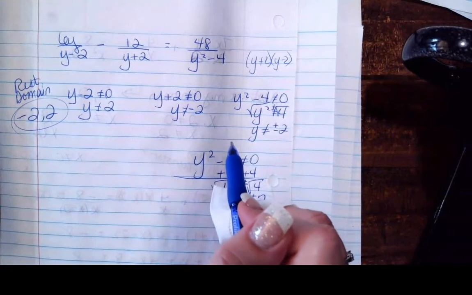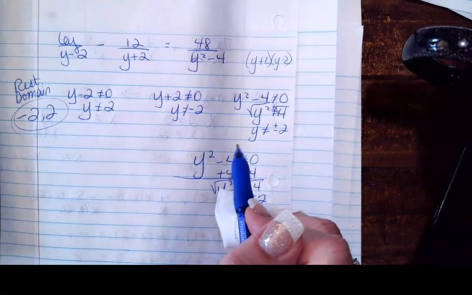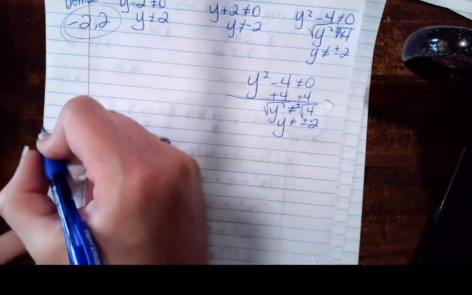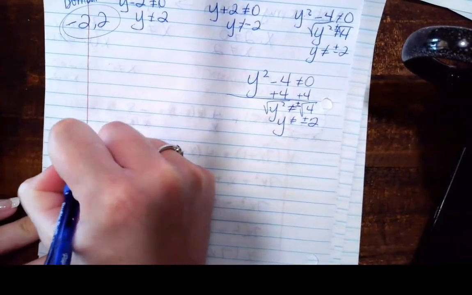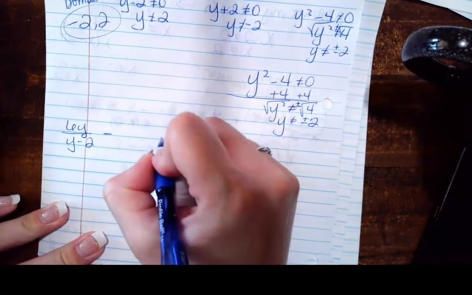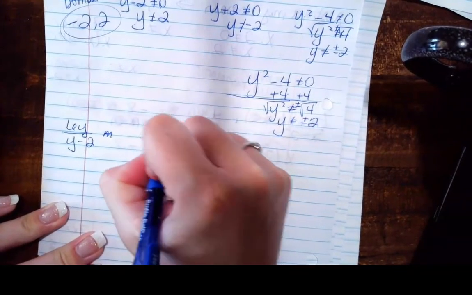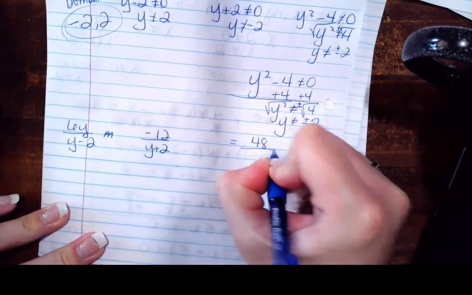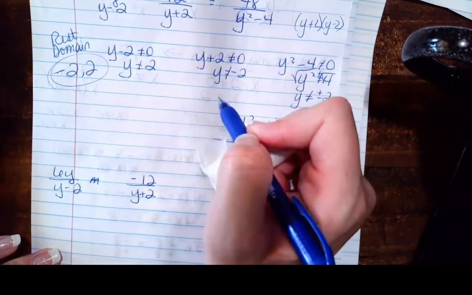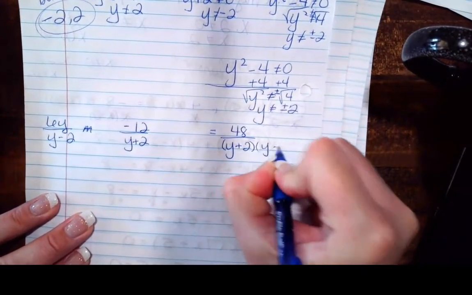And then remember that it's just easier for me to say what would your common denominator be, but what I'm really asking is what's the least common multiple, because that's what we're going to multiply through by. So I'm going to rewrite. I've got 6y over y minus 2 minus 12 over y plus 2, and that needs to equal 48. And I'm going to go ahead and write this in its factored form, which is y plus 2, y minus 2.